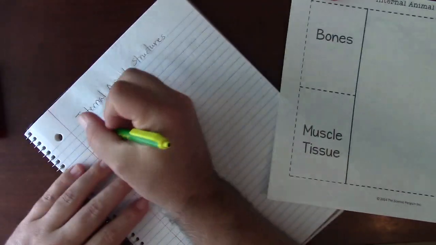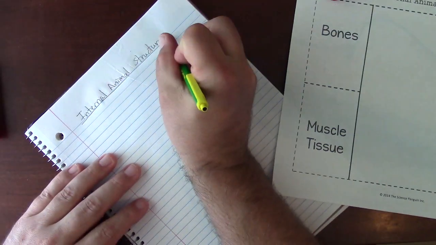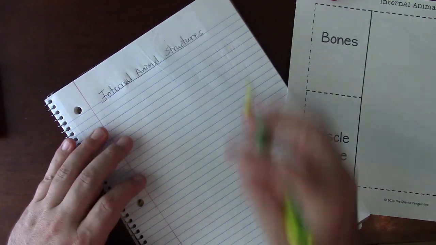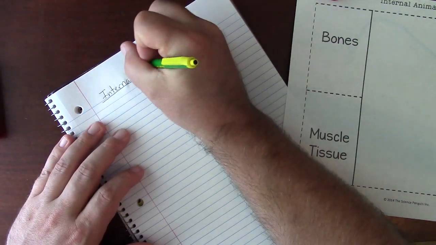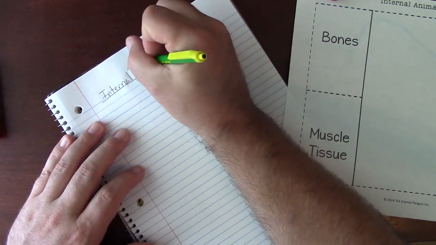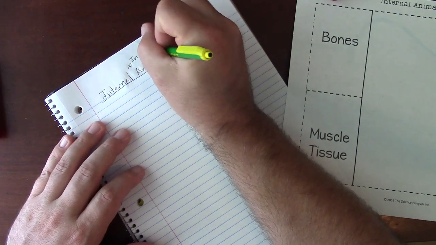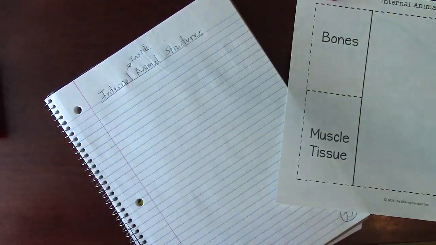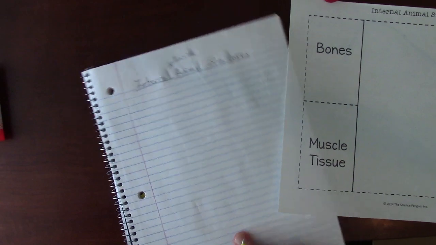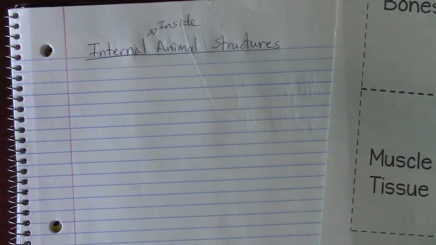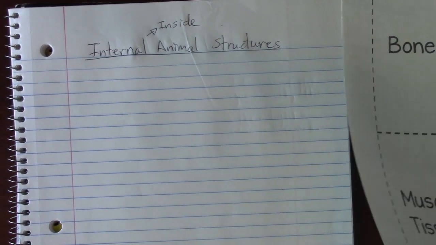Last time we looked at external, things that are on the outside. Internal is the opposite. It means inside. I'll zoom in there for you guys. Internal, or inside, animal structures.